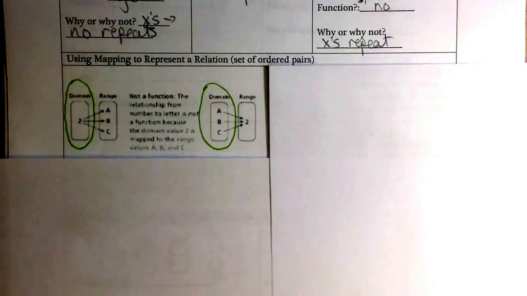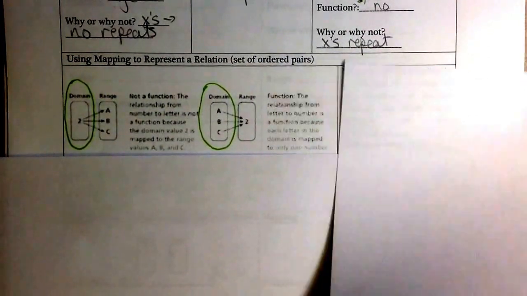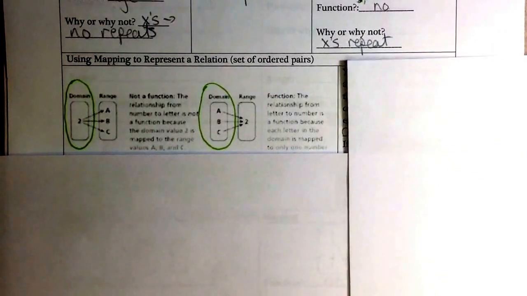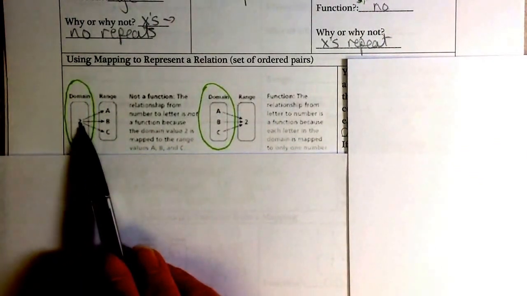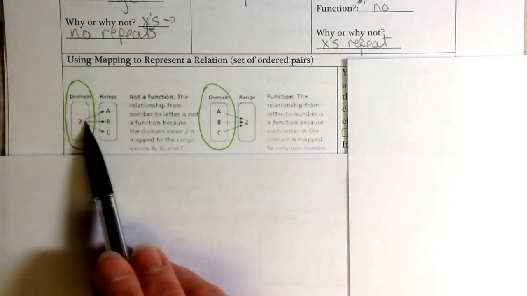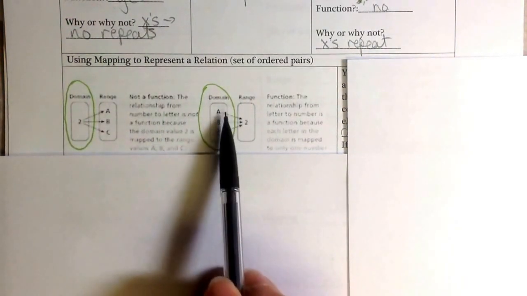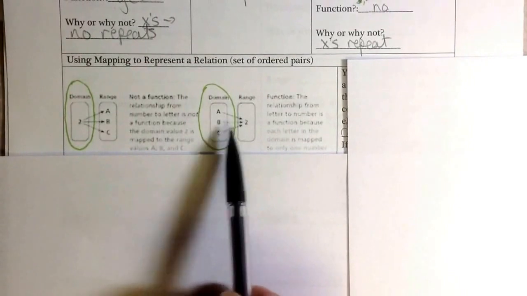Okay, now we're going to use mapping to represent a relation or a set of ordered pairs. You have an example here of how mappings can be used. They show a relation with x and y. So if I would list these as ordered pairs, it would be (2, a), (2, b), (2, c). Here it would be (a, 2), (b, 2), (c, 2).